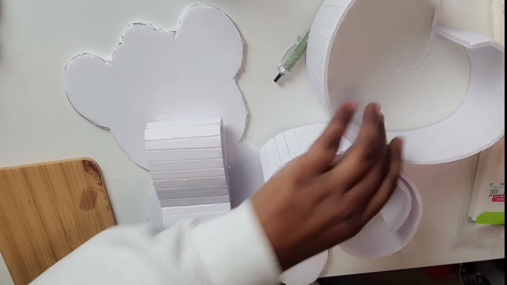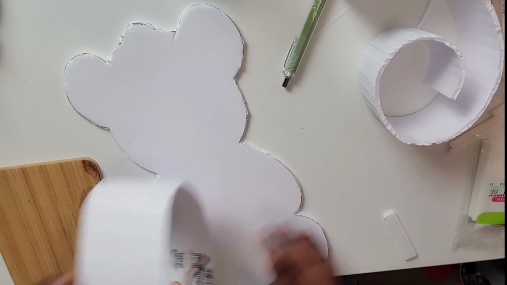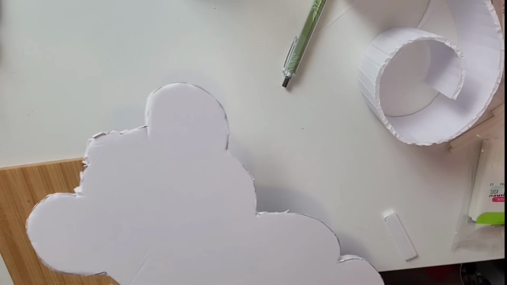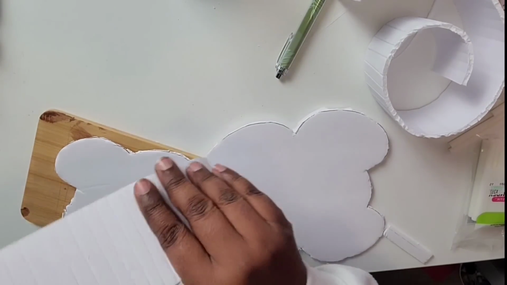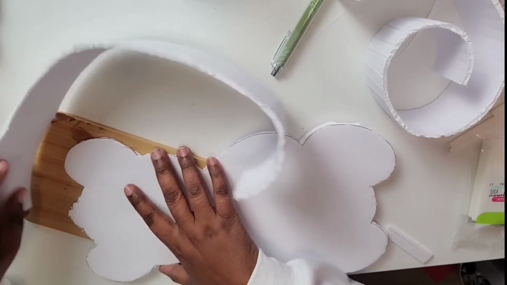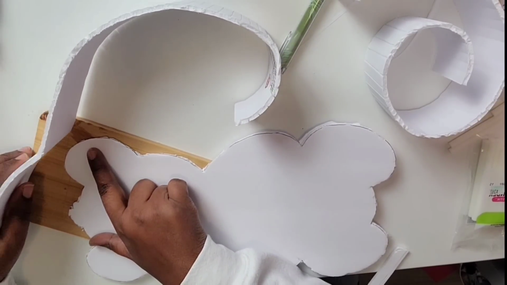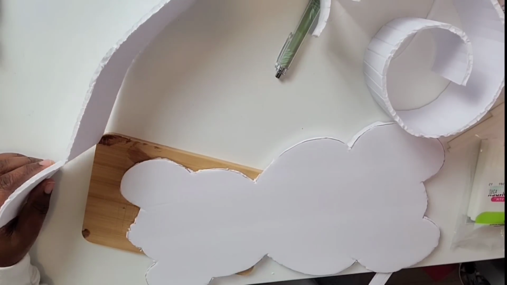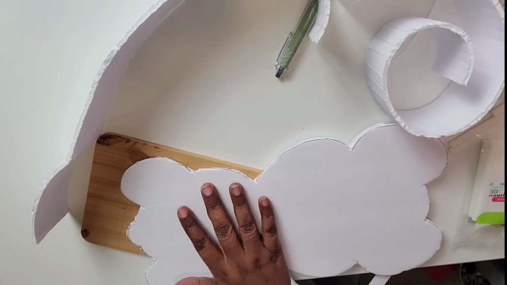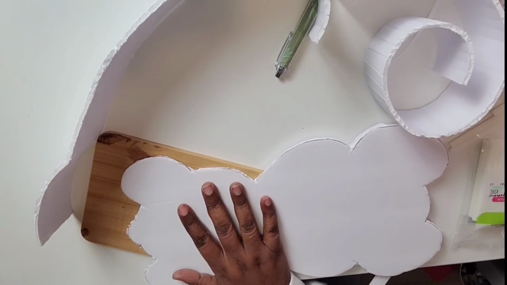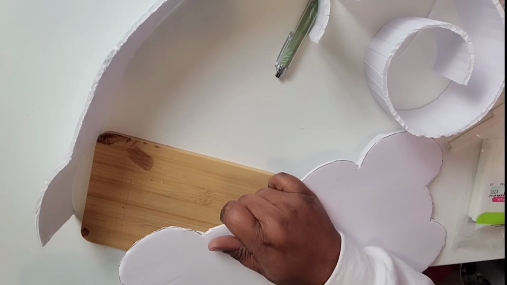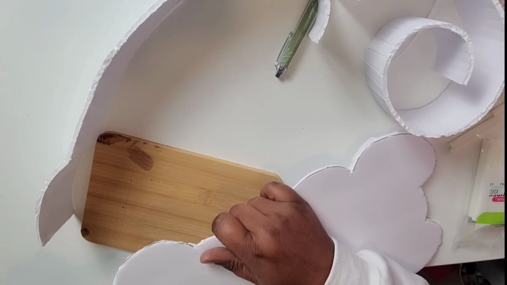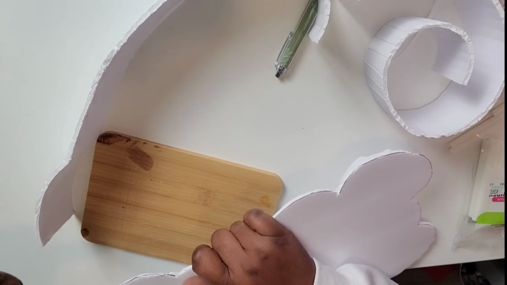So we're gonna start right up here where the ear is. Okay, now I'm using my fabric glue stick because I still have it in here and it ain't gonna make sense for me to take it out. So we're just gonna put some glue on here and keep it moving.